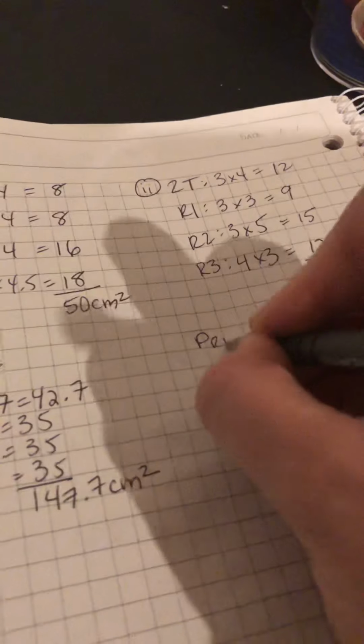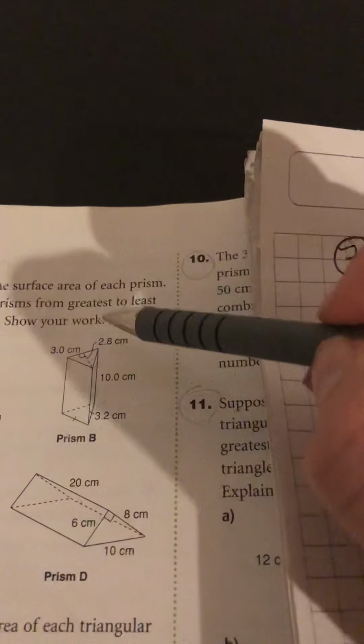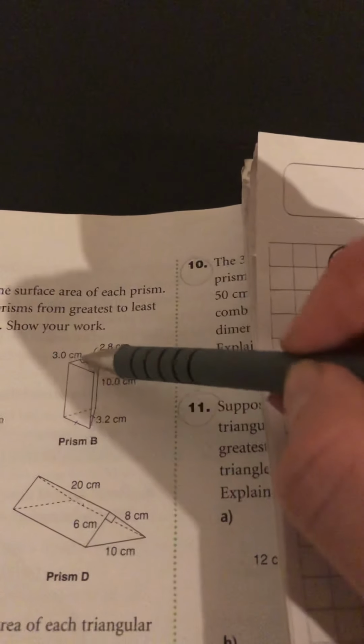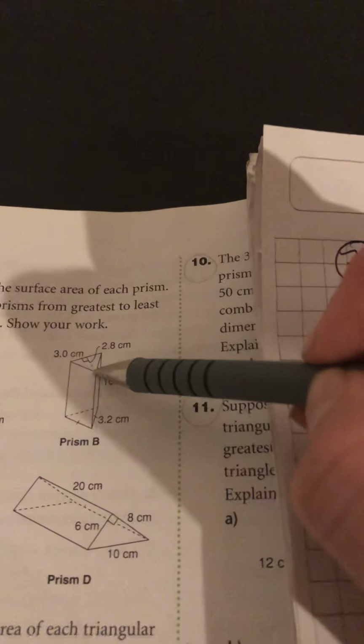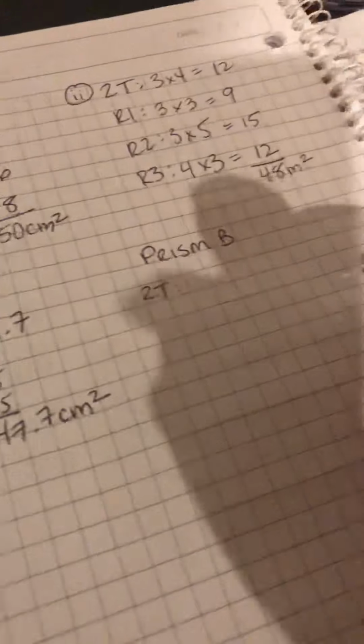Prism B. There are two triangles. This is prism B. It looks like the base is 3, and then the height would be the 2.8 right there.